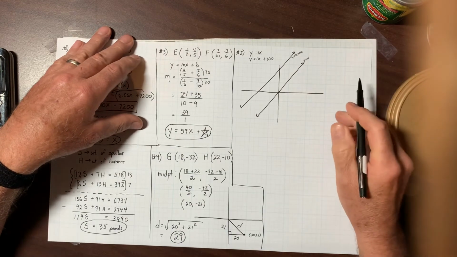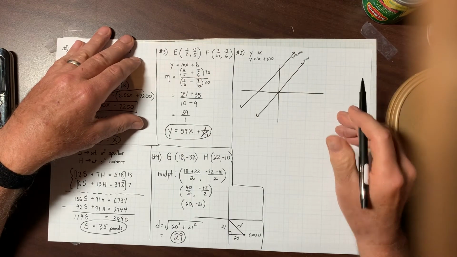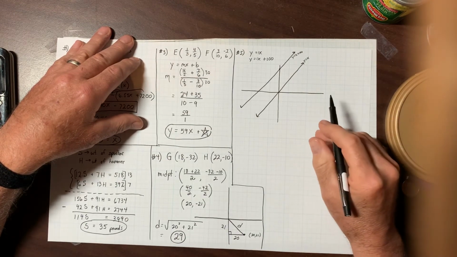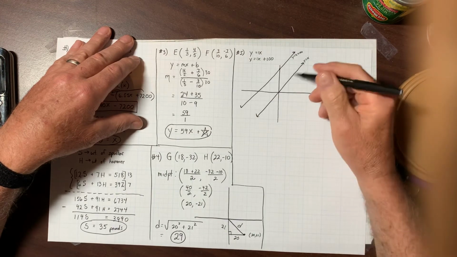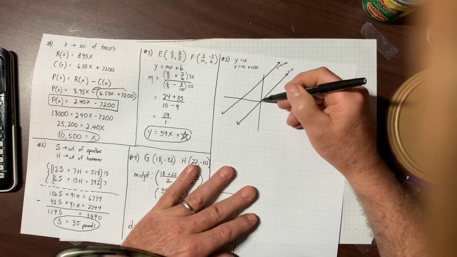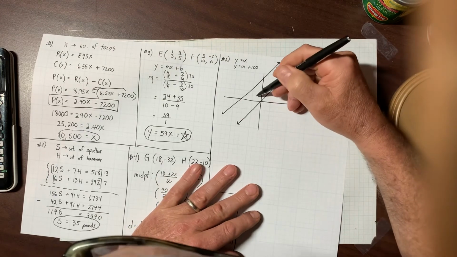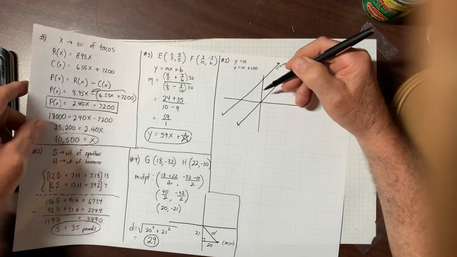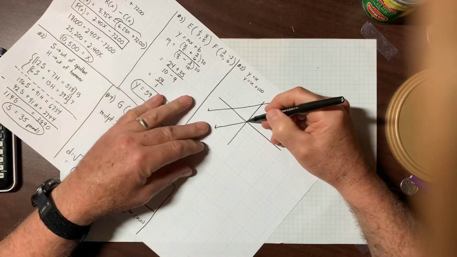Now, we're asked to find the perpendicular distance between the two lines. So I'm going to draw in a line that goes right through the origin here and is perpendicular. So I'm going to try to make this neat.